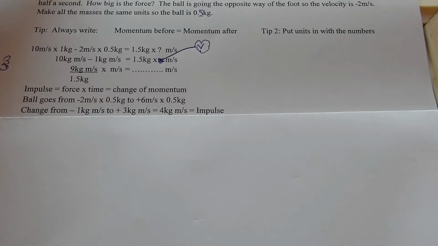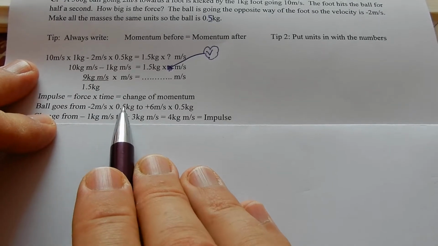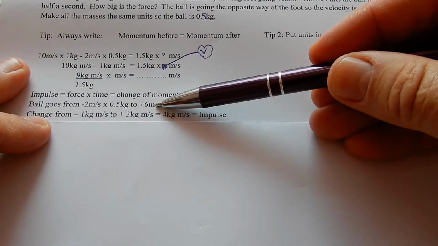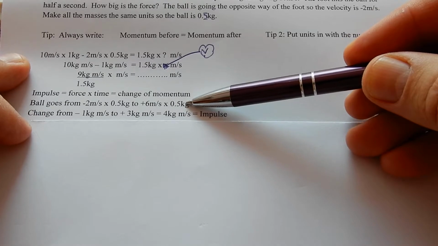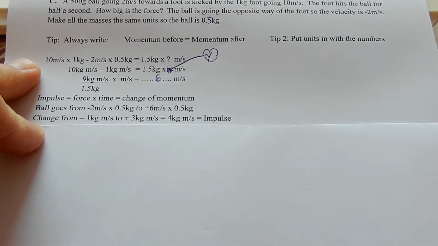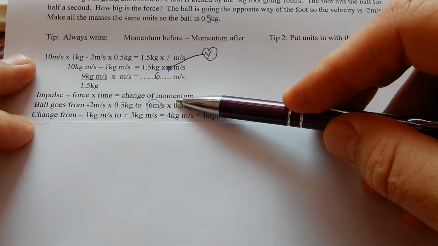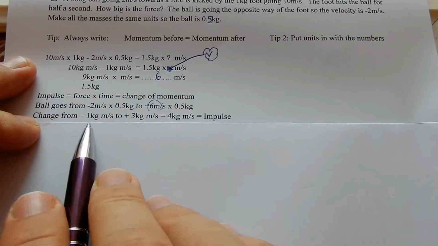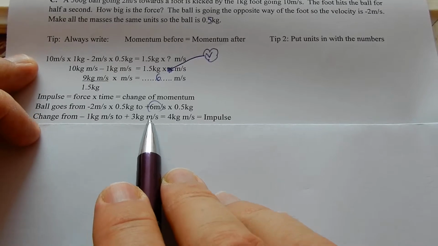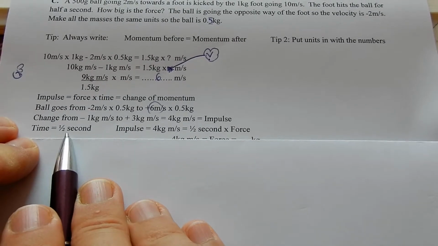Impulse equals force times time equals change in momentum. The ball goes from minus 2 meters per second times 0.5 kilograms to plus 6 meters per second times 0.5 kilograms. And 9 divided by 1.5, that's 6. That's where that 6 comes from. So we're finding out the change in momentum of the ball. It changes from minus 1 kilogram meters per second to plus 3. 6 times 0.5 is plus 3. The change is 4 kilogram meters per second. That's the impulse. Time is half a second.